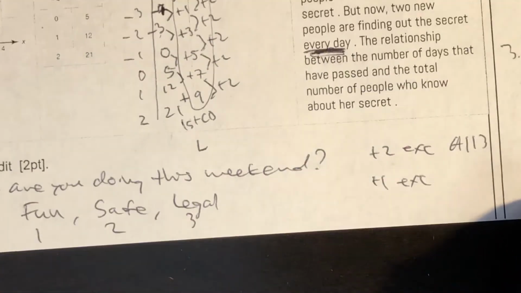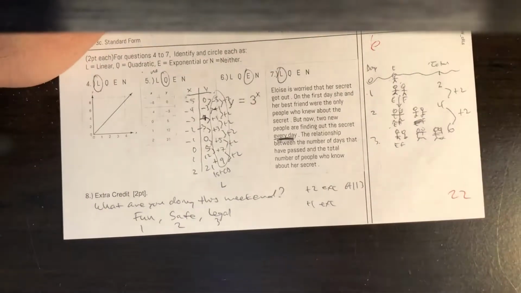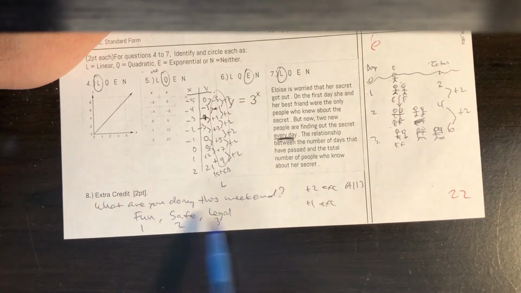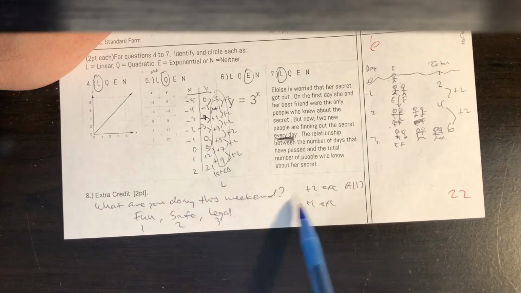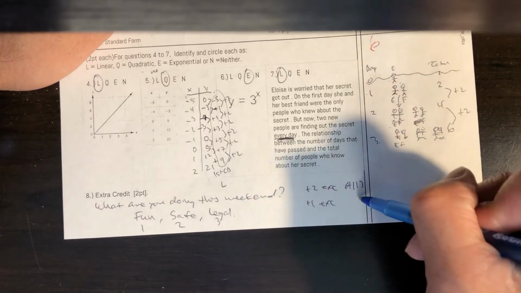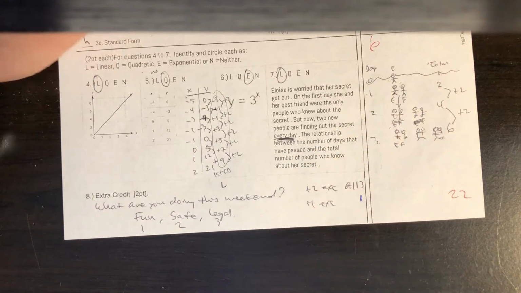What are you doing this weekend? Fun, safe, and legal. If you have all 3 of these, you get 2 points. If you have just 1, you'll get 1 extra credit point.